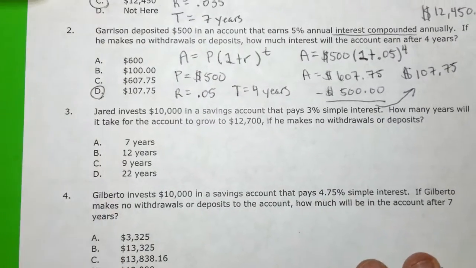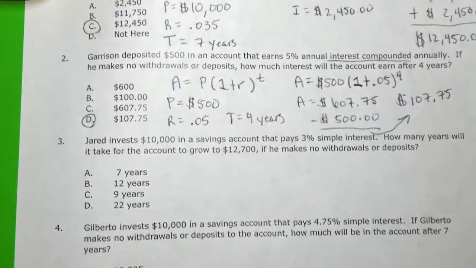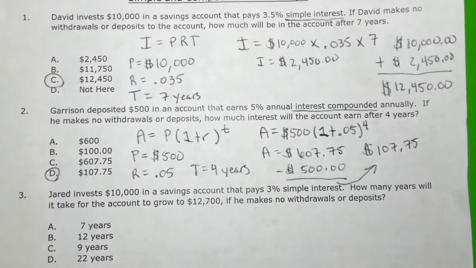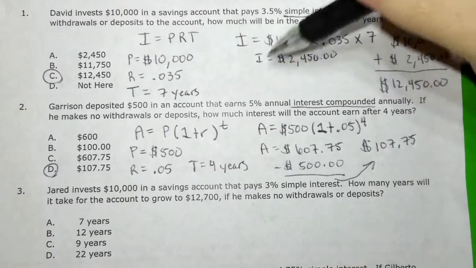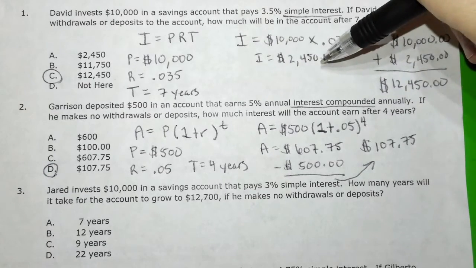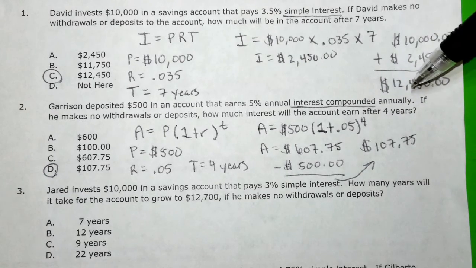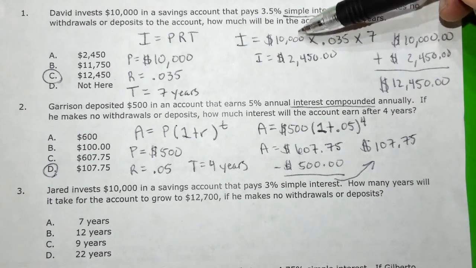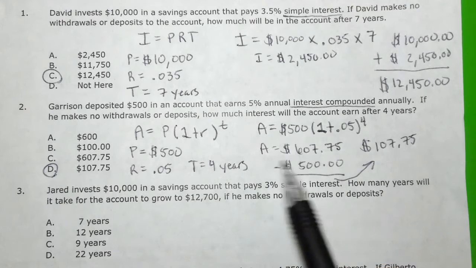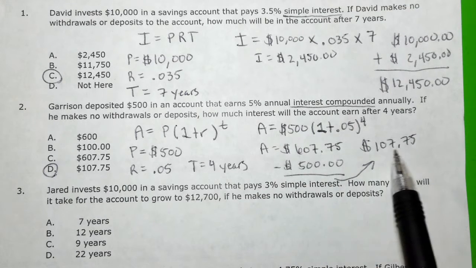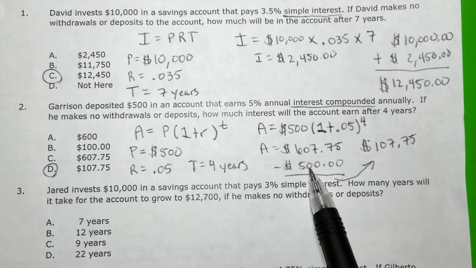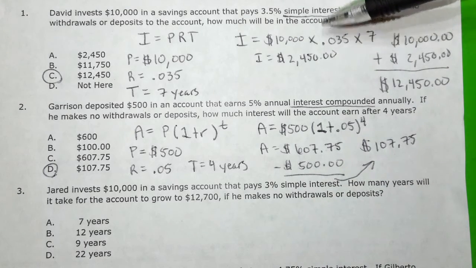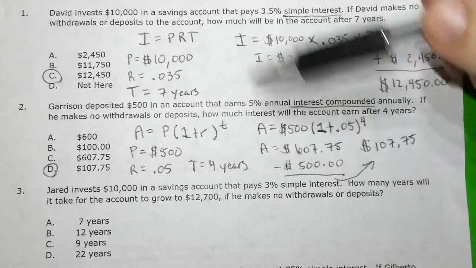It's very important to understand exactly what these two formulas give you because they are both different. One is for simple interest, one is for compound interest. The simple interest formula gives you the interest. So if you want the total in the account, you have to take the interest and add back the principal. Okay? Compound interest gives you the total in the account, so if you want the interest, you have to subtract the principal.